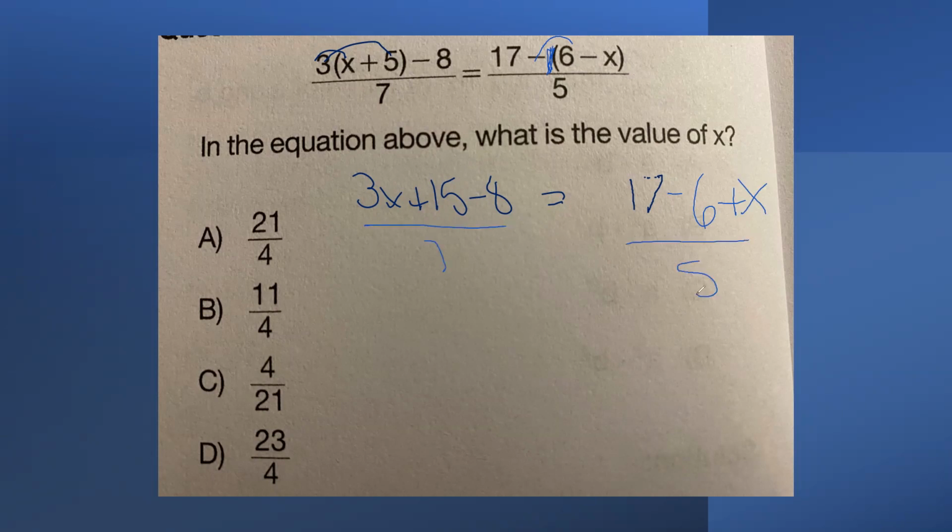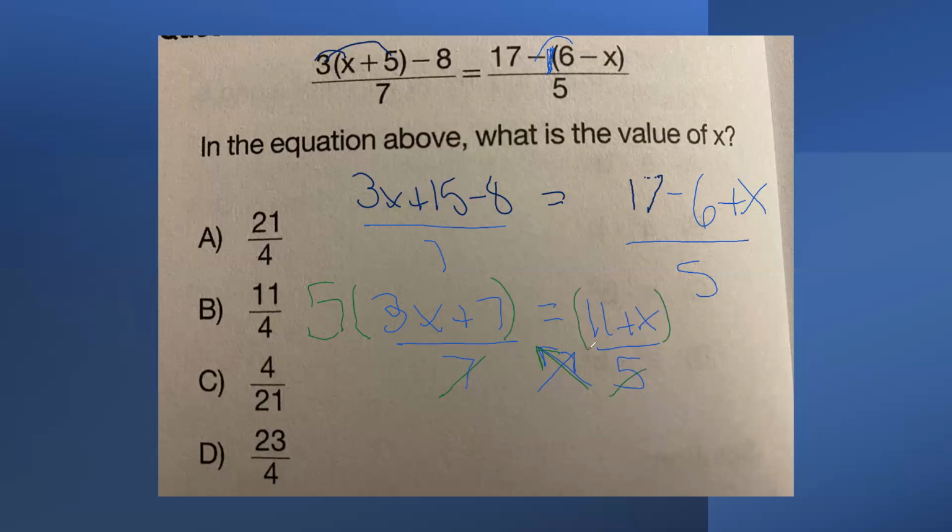So what can we combine? 15 minus 8. So we get 3x plus 7 is equal to 17 minus 6, which is 11, plus x over 5. This is over 5, the other one is over 7. So again, like in the proportion below, we're going to cross multiply. So I need to multiply 5 times 3x over 7, and then 11 plus x times 7.